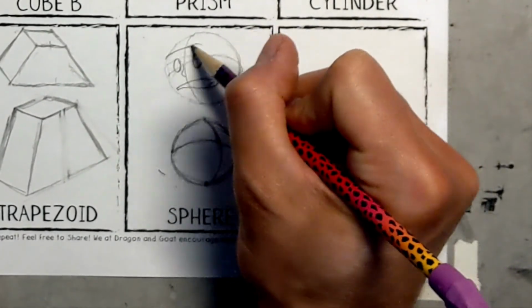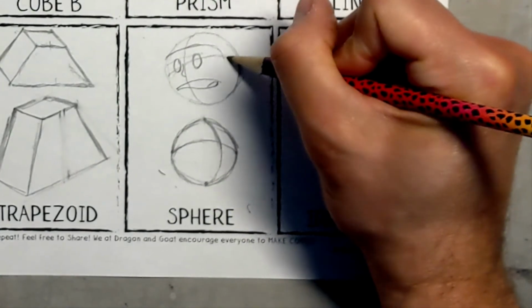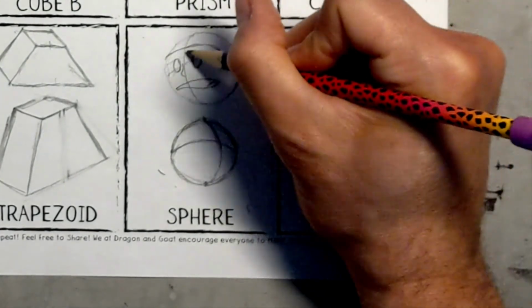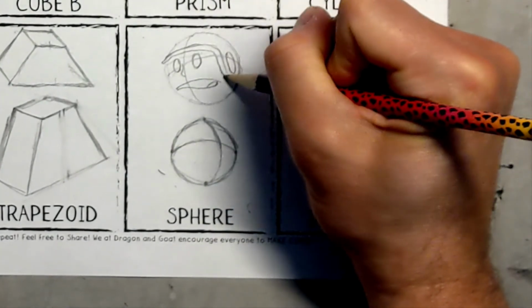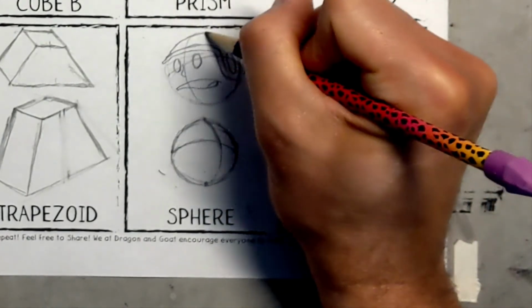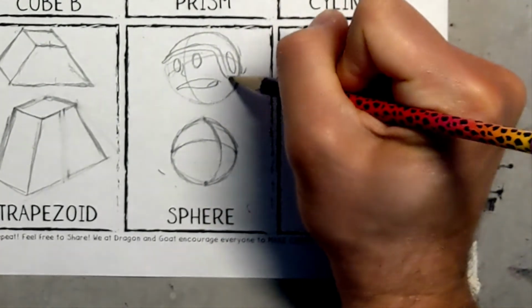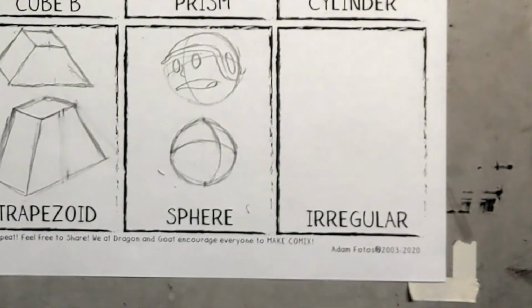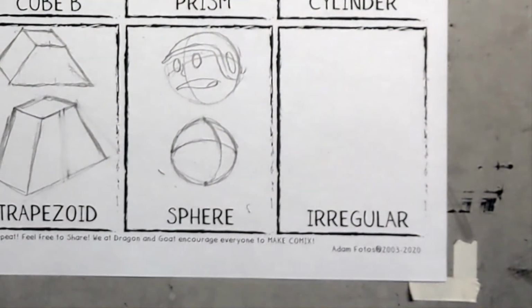Or if they have some sort of helmet on, a lot of those shapes and things you build on top of it is going to help that sphere look more round.